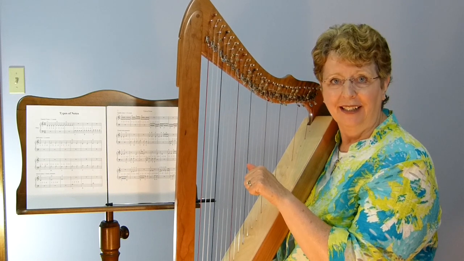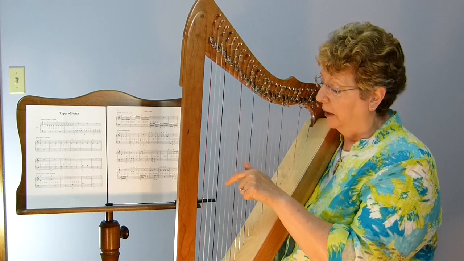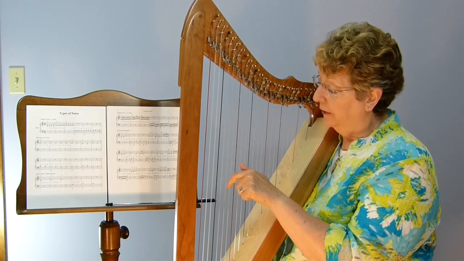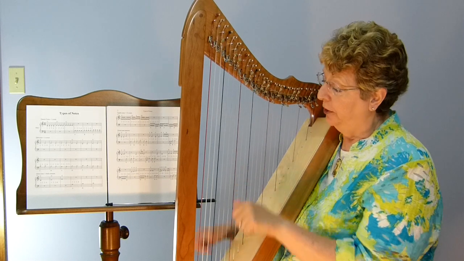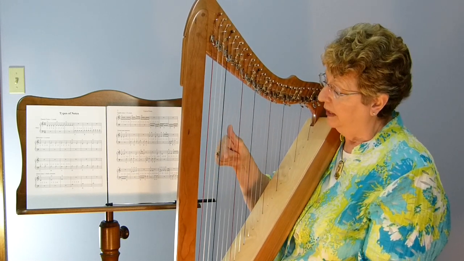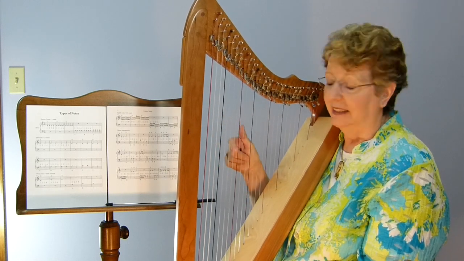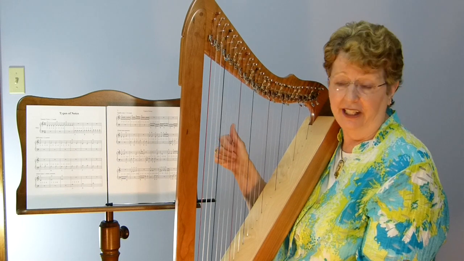Okay, very good. Remember when you pluck to give it a nice follow through. Pluck it rather firmly and put your finger right back into your palm. Don't give it a little weenie pick like that, because it doesn't sound good and it doesn't look good either.